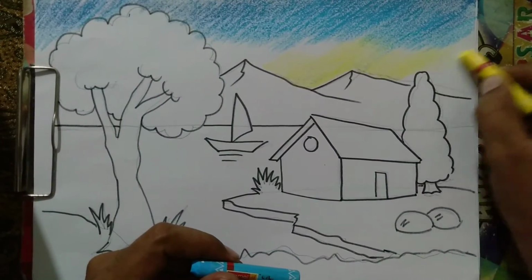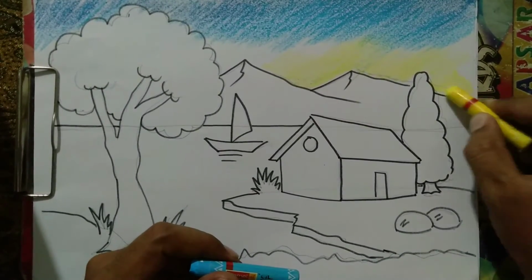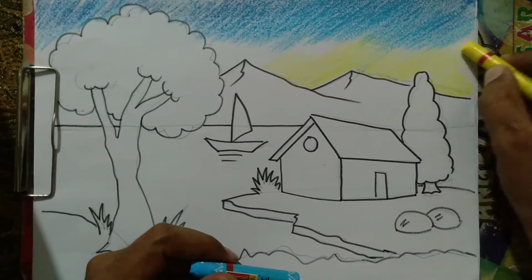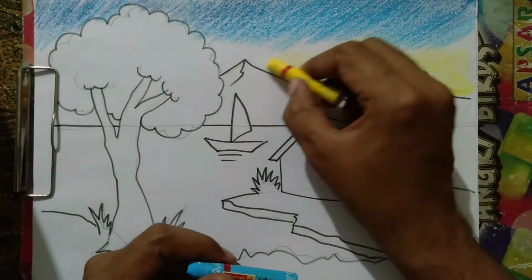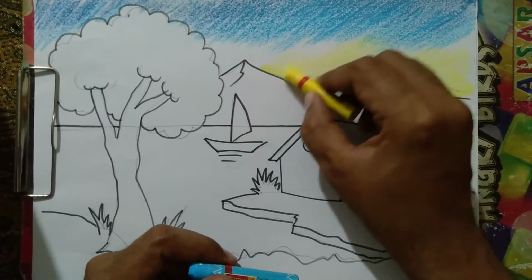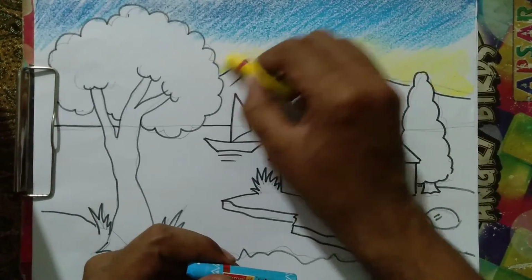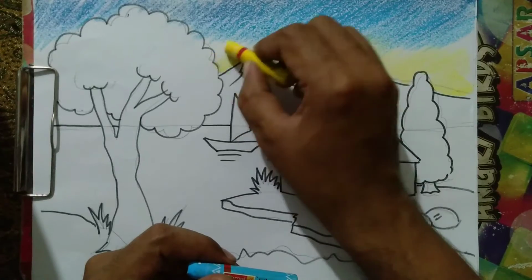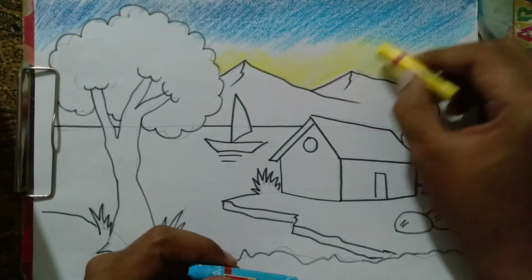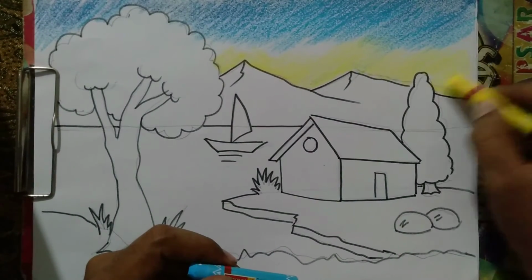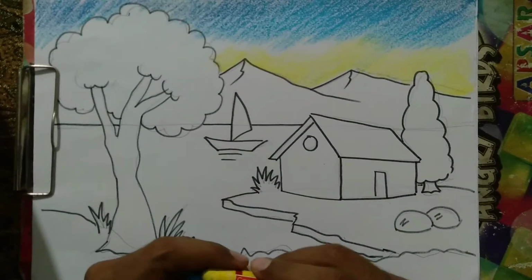Anywhere you want to show some white portion, instead of using white color, if you leave the white paper without coloring, it looks brighter, because even if you apply white color on a colored area, it won't look that bright. Leave the white portion instead of using white color. This way white portions you can leave.